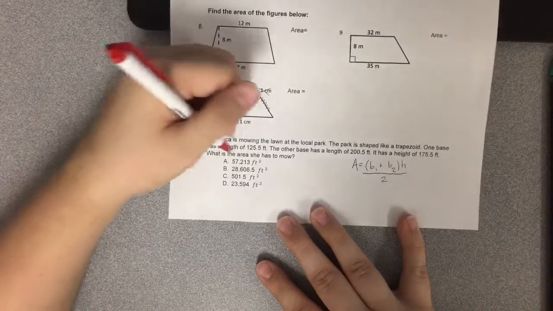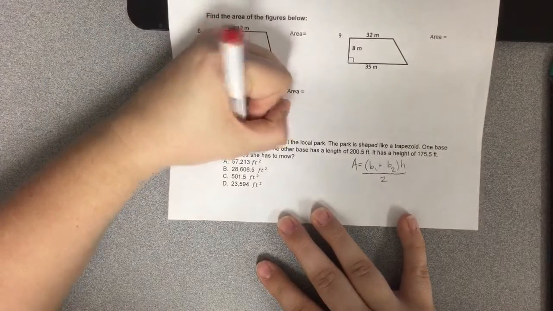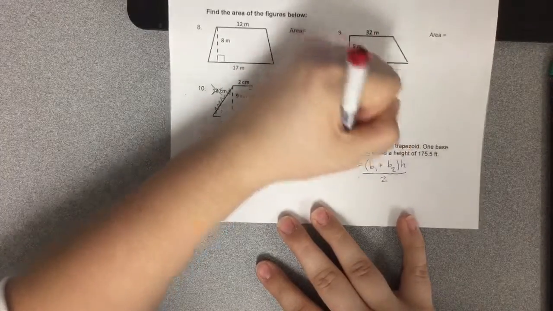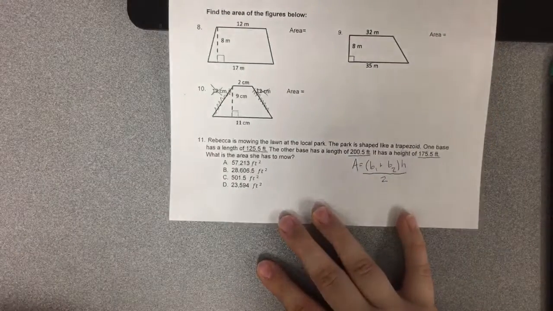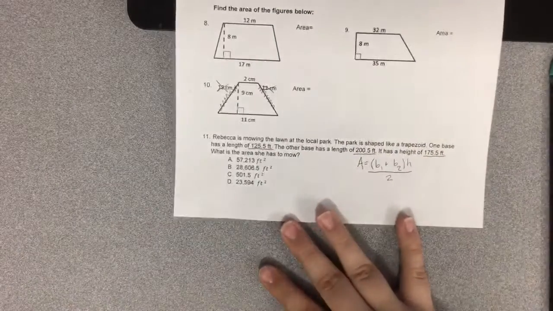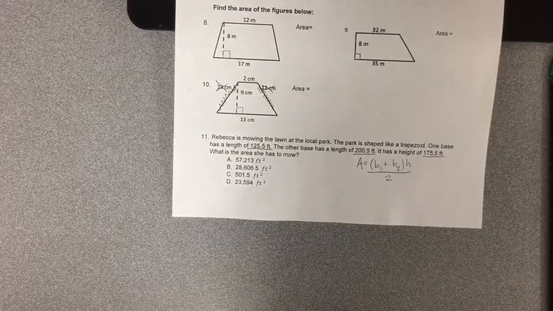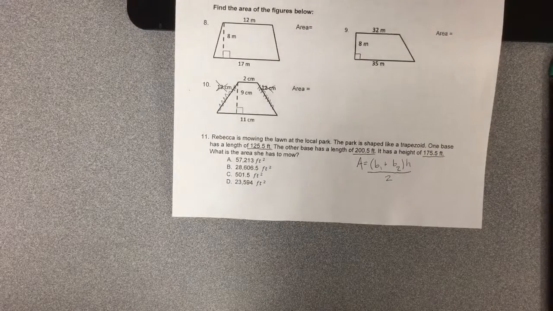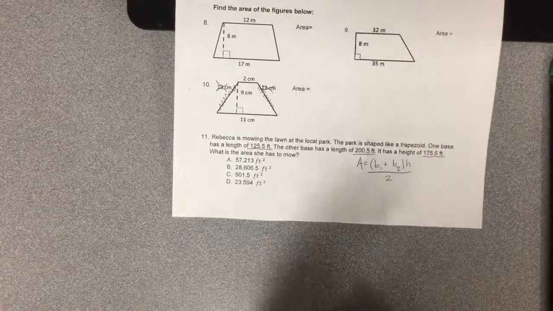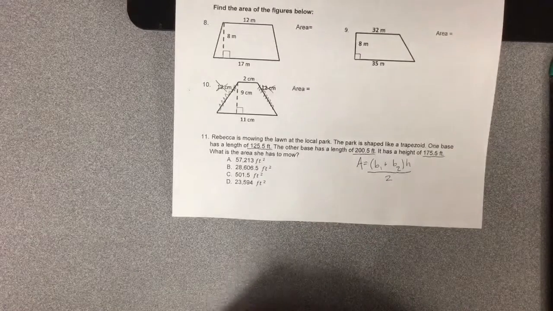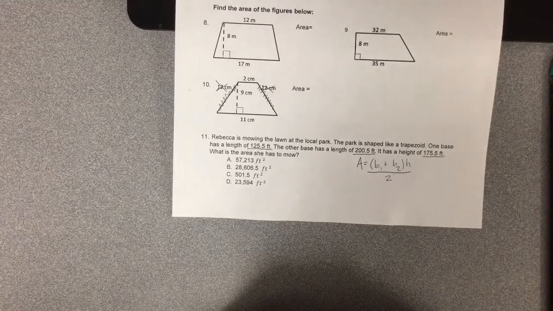You have numbers that are telling you base, base, height, that you can plug into this formula. Yes, it is going to take you a hot minute to multiply those numbers, but I promise you guys you can do it, and you need to practice multiplying with decimals because that is very much what we're going to see on tests and things of that nature.